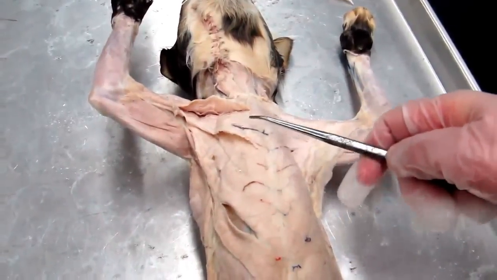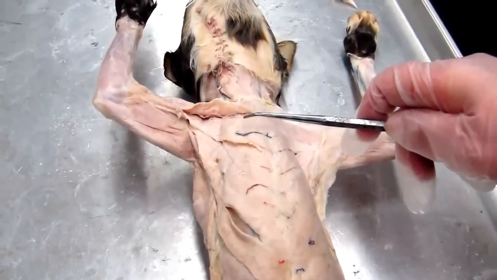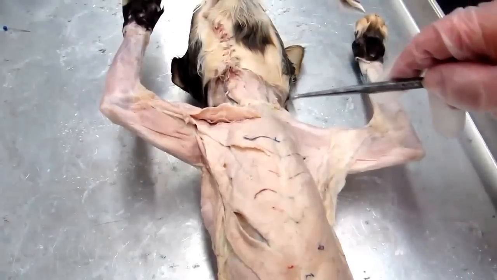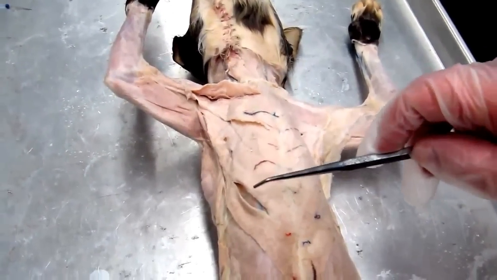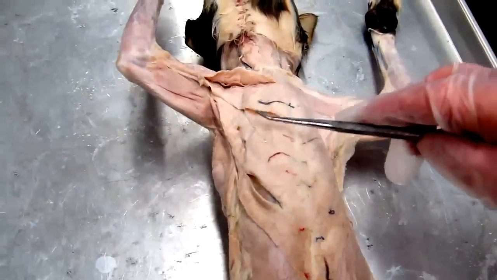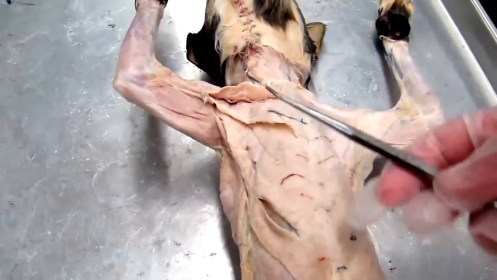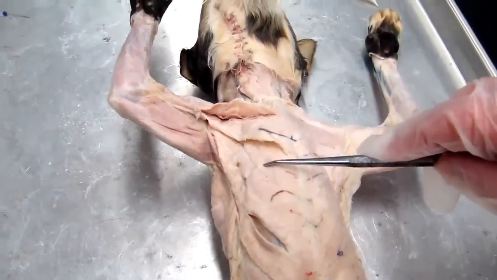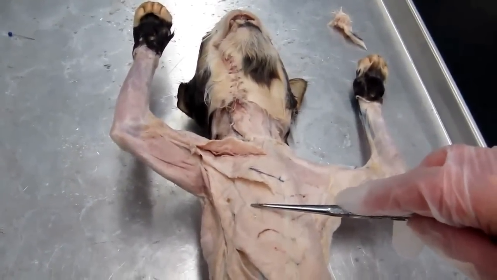Now in the human, the pectoralis major has a very broad set of origins from the clavicle, sternum, the cartilages of the first 6 ribs, and even the aponeurosis of the external oblique muscle. Okay, and in the human, it's so large and superficial that it actually completely covers the pectoralis minor, which is deep to it or internal to it in the human.